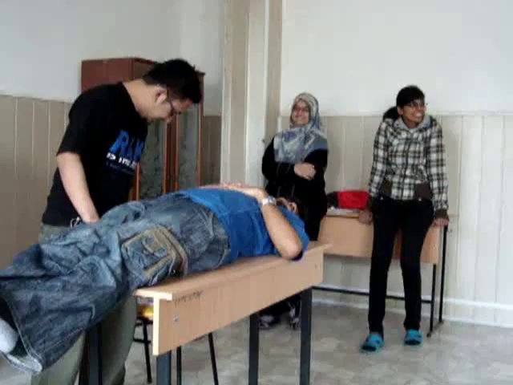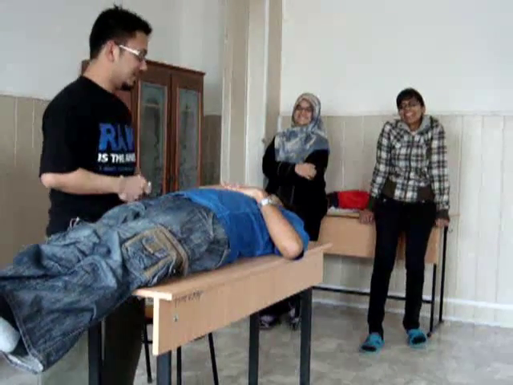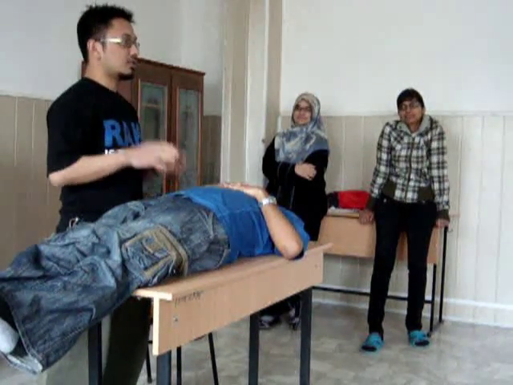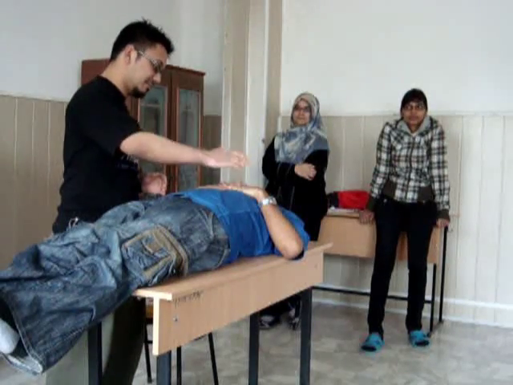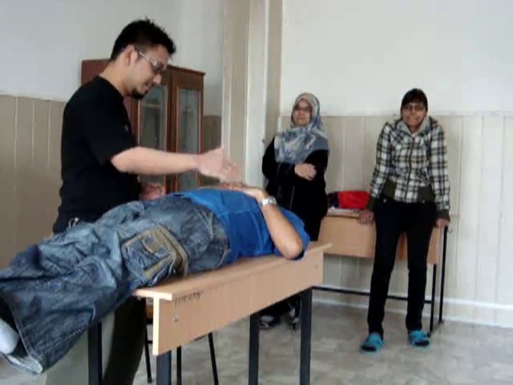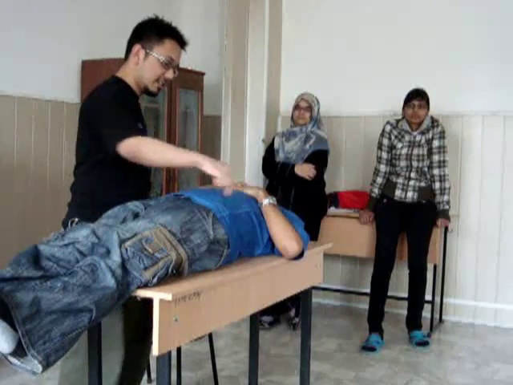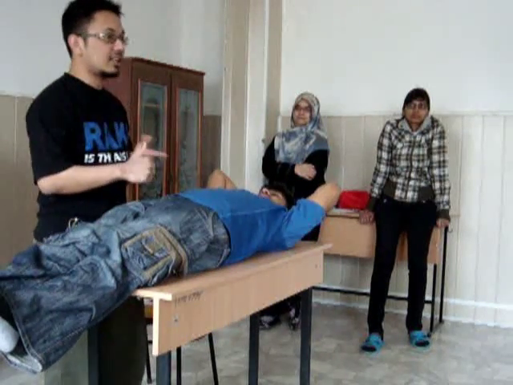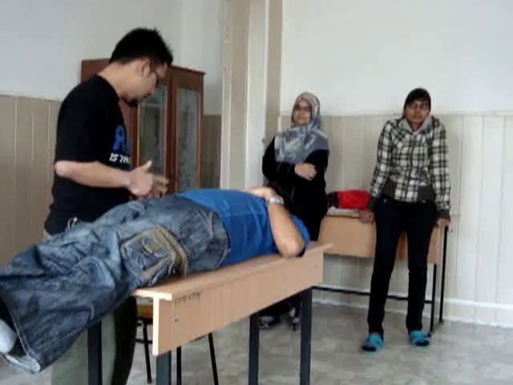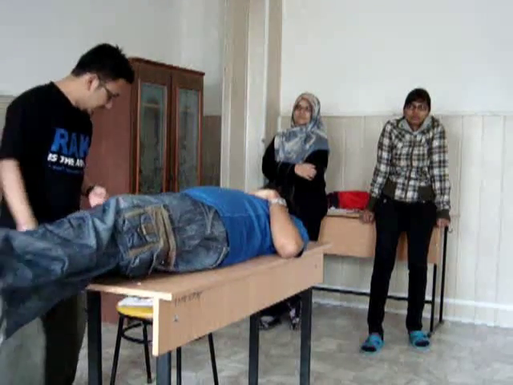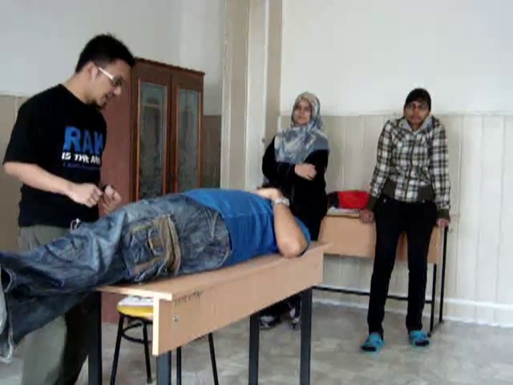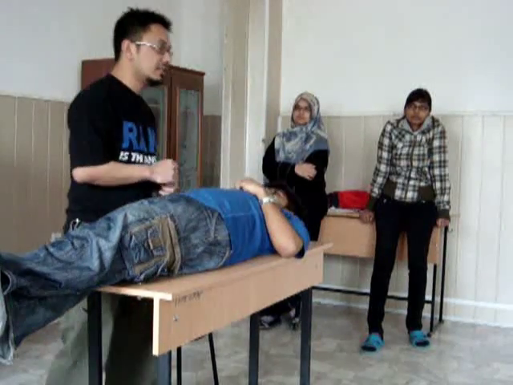Okay. First for the palpation, you softly palpate the abdomen of the pregnant woman. You check the 9 areas, all the 9 areas. We check for any scar or any swelling, any tenderness. That's all. And then next we check the symphysis fundal height.